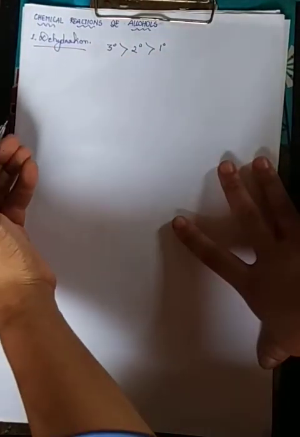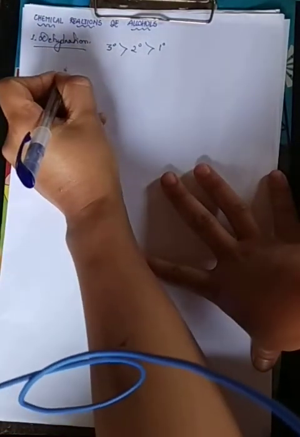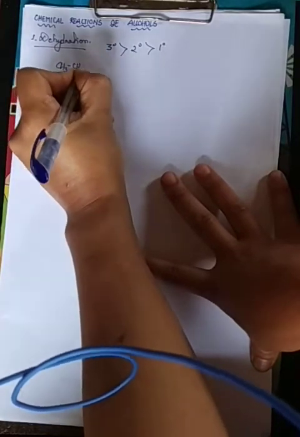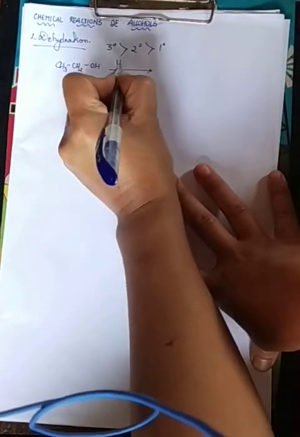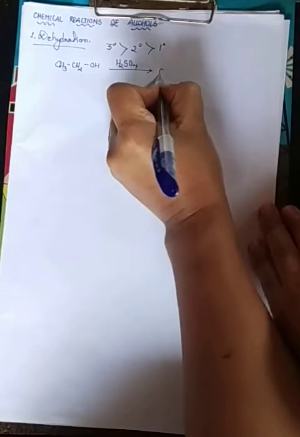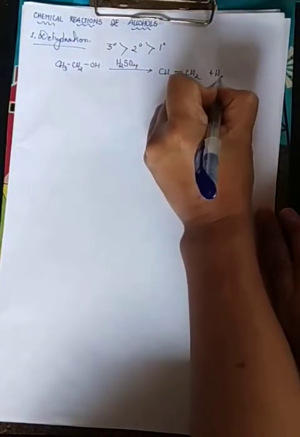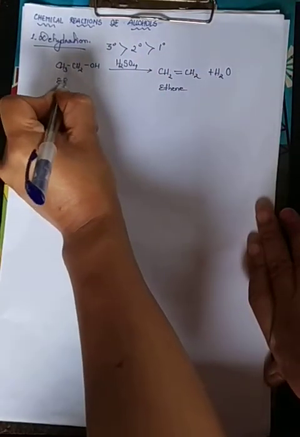Now in this reaction, the hydroxyl group and the hydrogen atom attached to the carbon atom are involved. Suppose we take an example here, CH3CH2OH. If it is reacted with concentrated sulfuric acid, we will get CH2=CH2 along with the removal of a water molecule. This is ethene that will be formed, and this is our ethanol. Now, this is a primary alcohol.